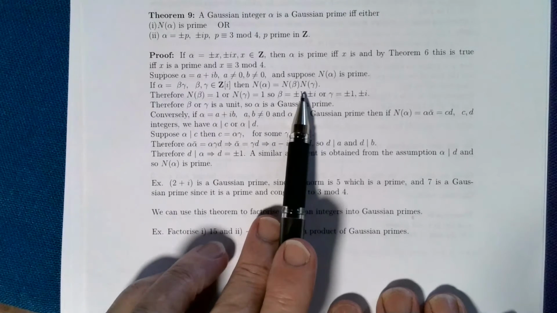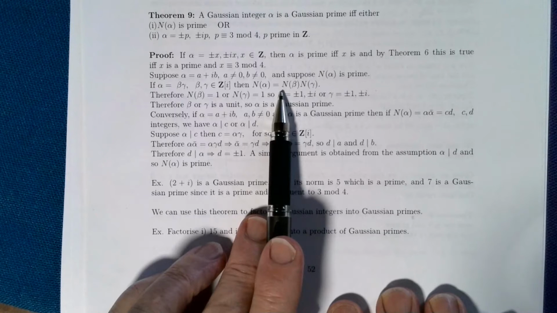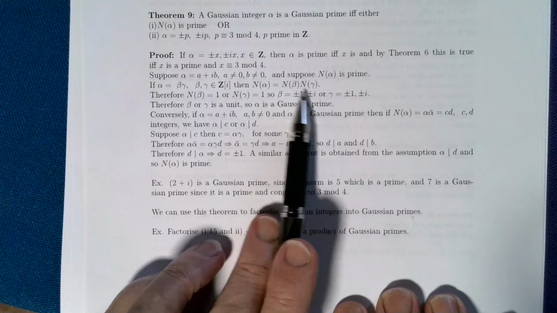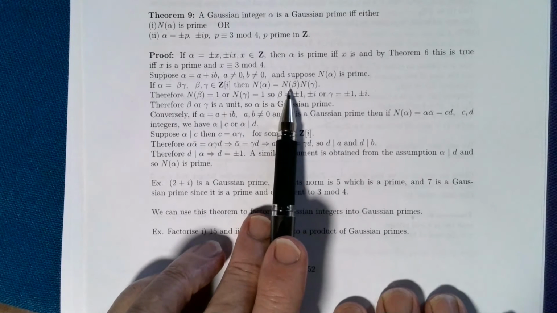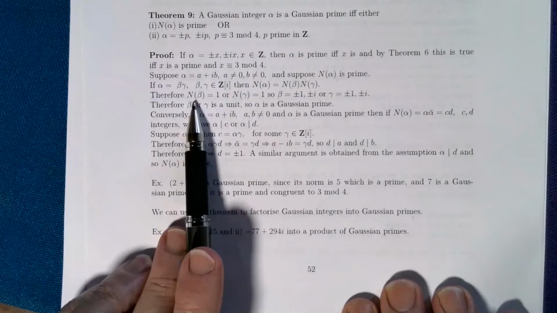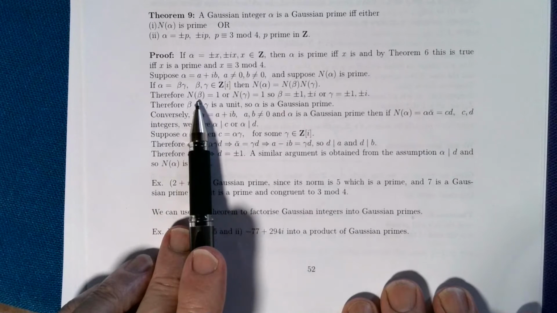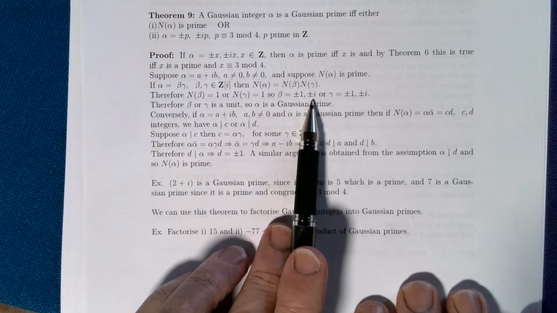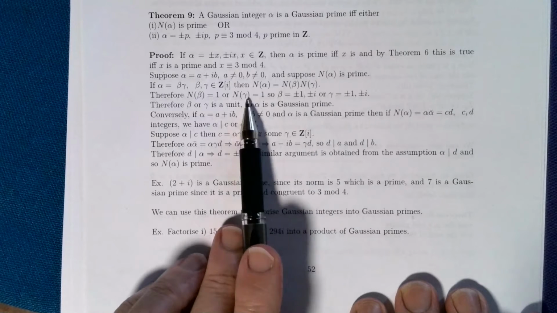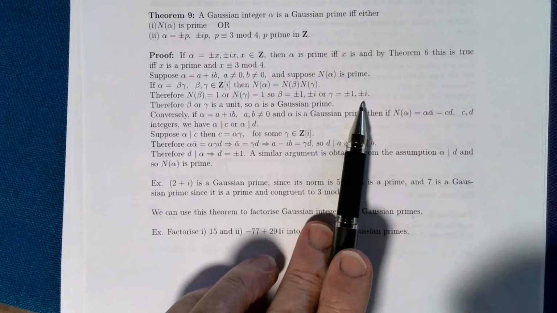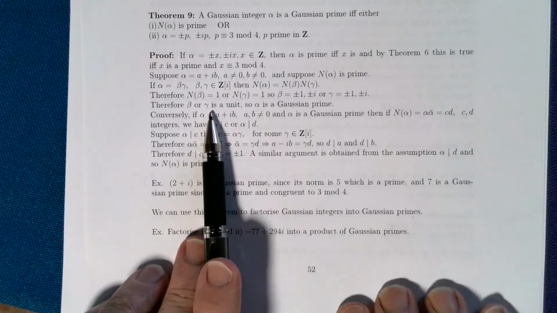Now the norm of alpha is an ordinary prime number, and it's the product of two things, so either one of them has to be 1 or the other has to be 1. If one of them is equal to 1, then the only way that can be true is if it's plus or minus 1 or plus or minus i. So in either case, beta or gamma is a unit, so alpha is a Gaussian prime.